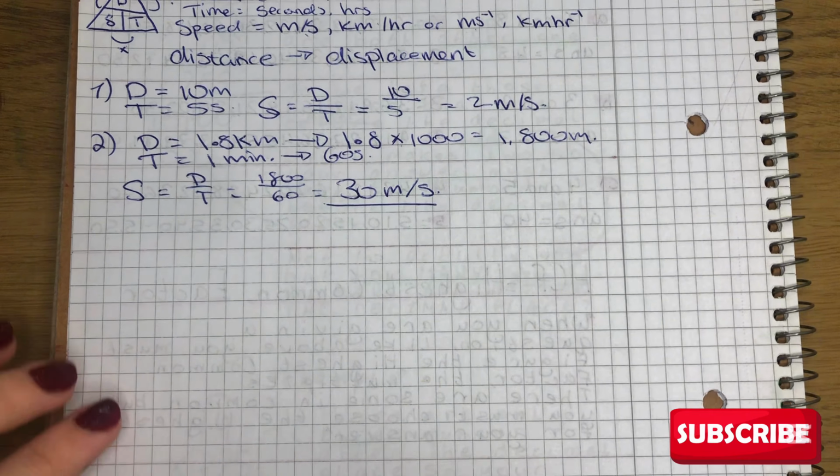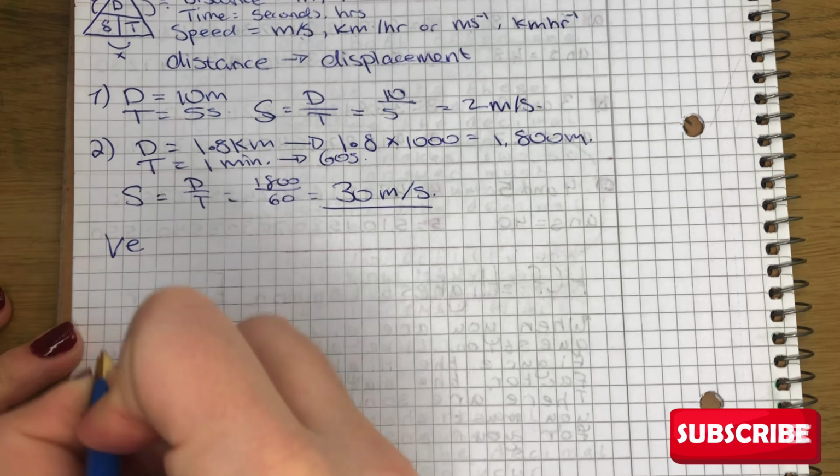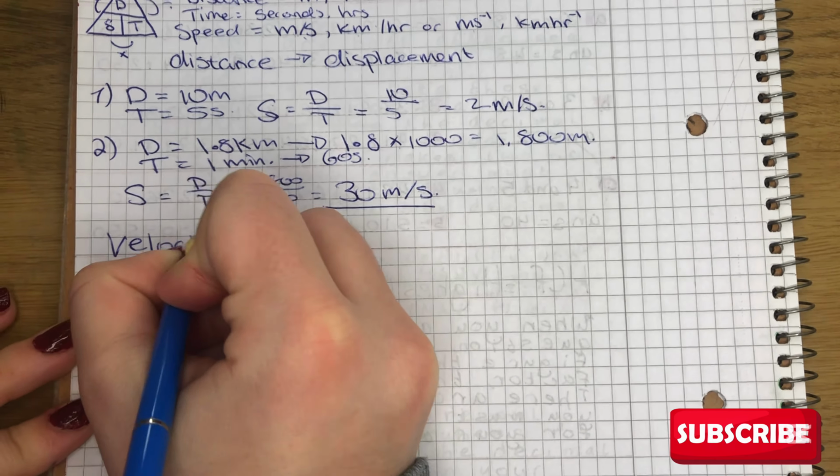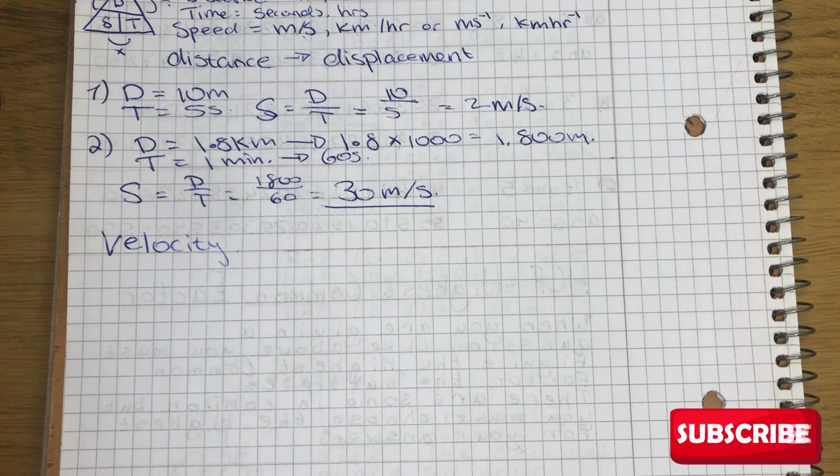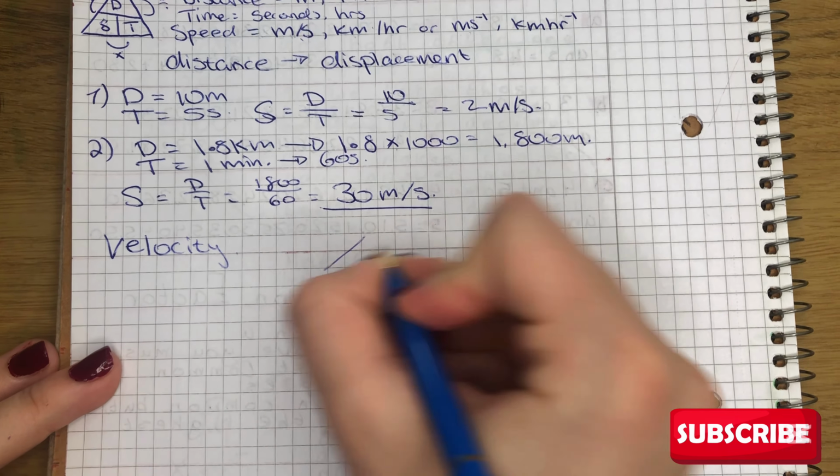Now for a little bit more of a deeper explanation of velocity, right? Say you are given, say there is this triangle.